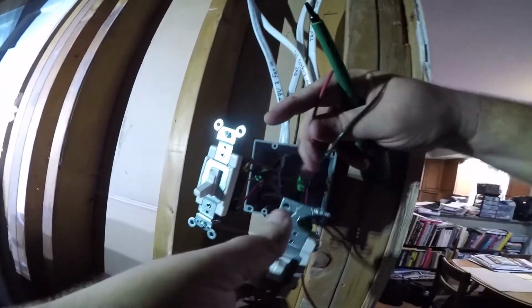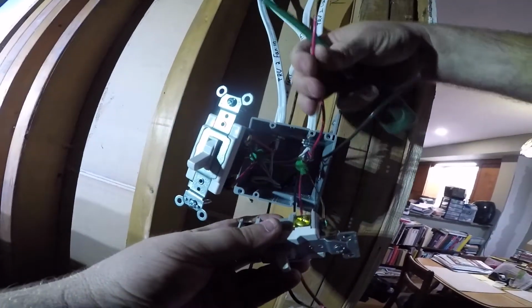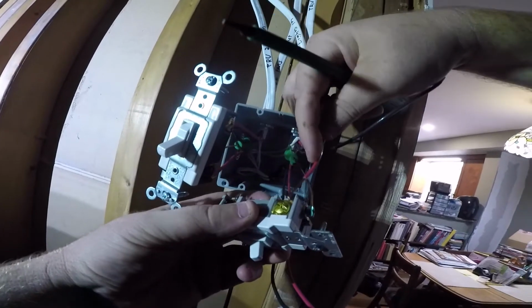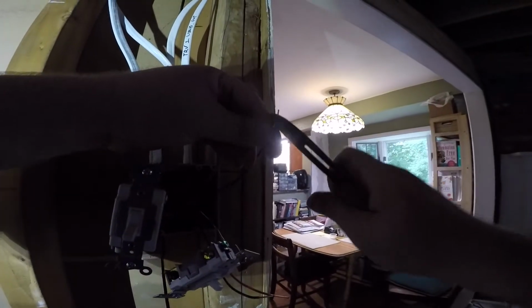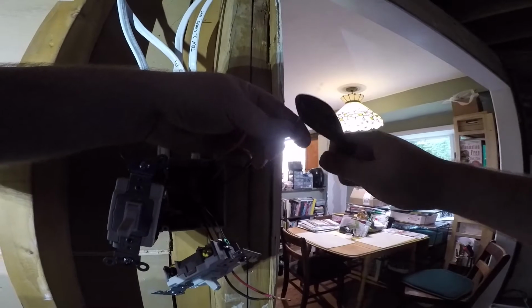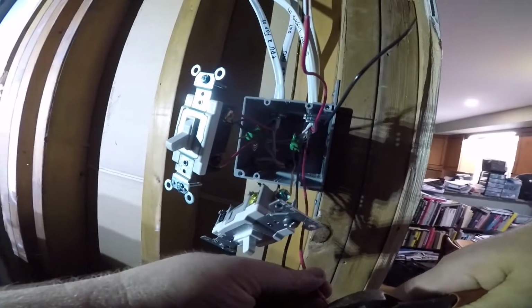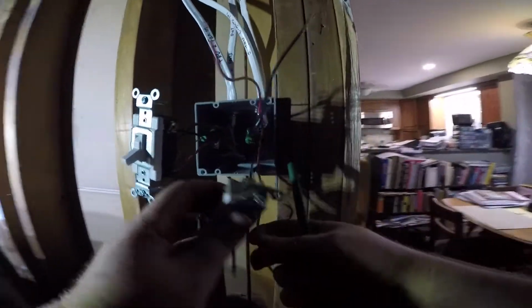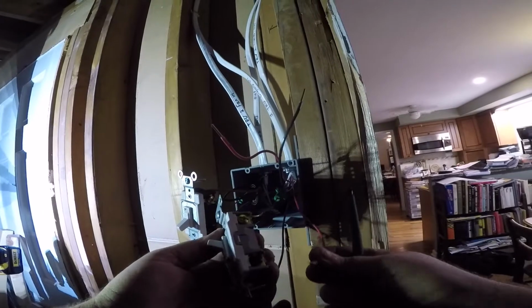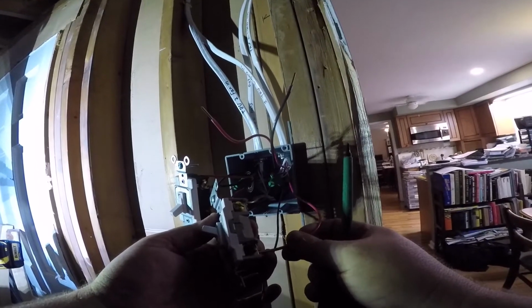Do the same thing. Red on the left, black on the right. Strip them a little long. Actually, now that I'm doing this, it doesn't even seem that bad.